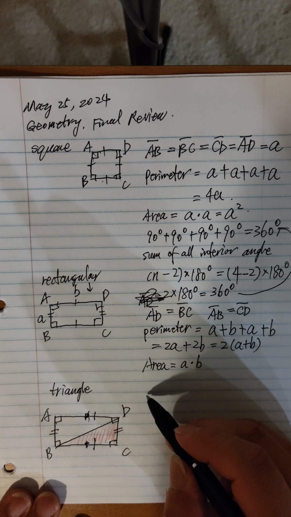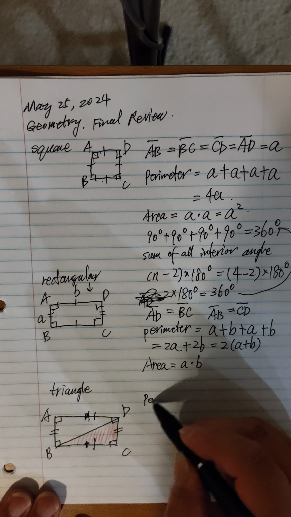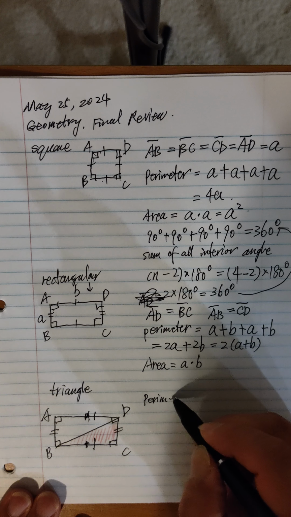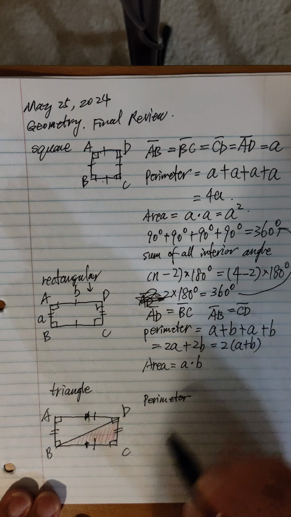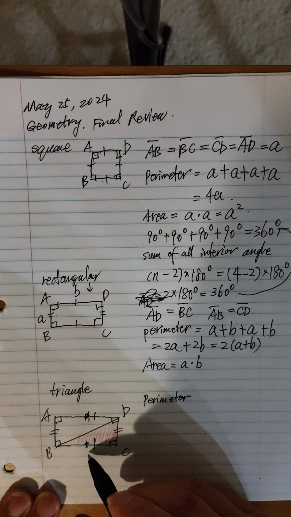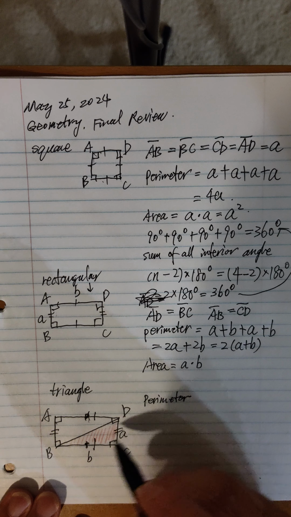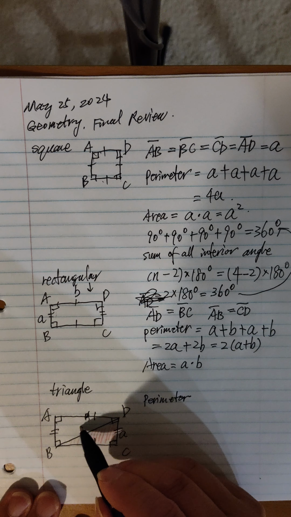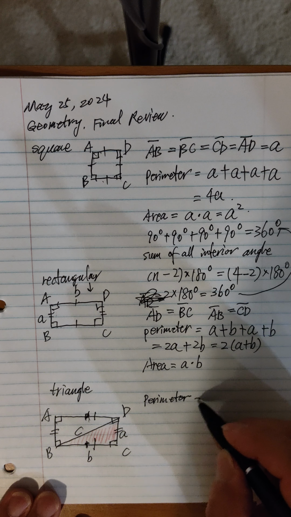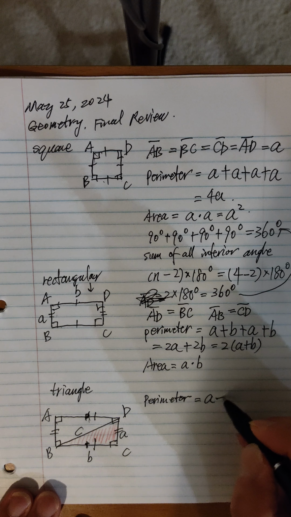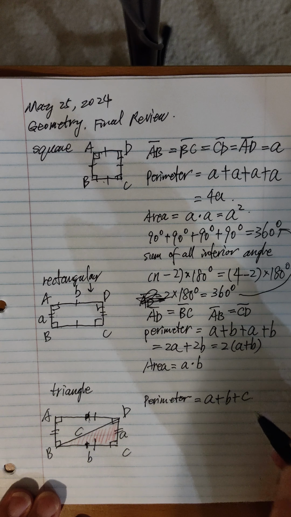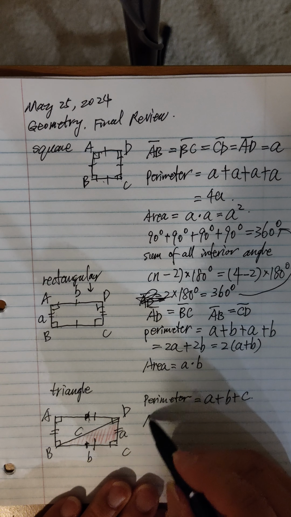The perimeter of the triangle, let's say this is B, this is A, and the diagonal we call C. Then the perimeter, very simple, is just A plus B plus C. And then what about the area?